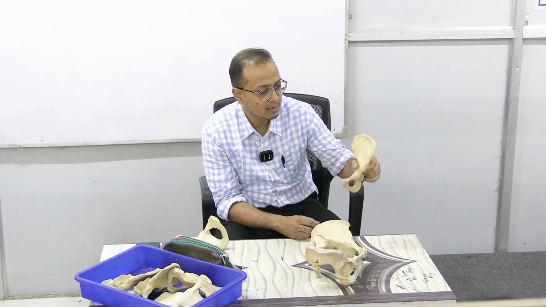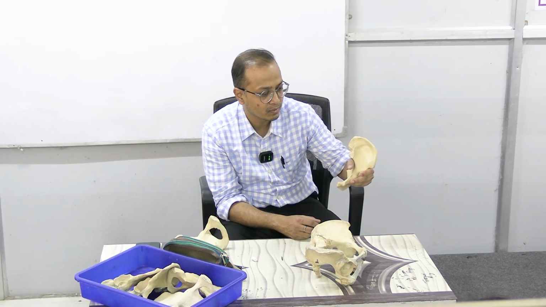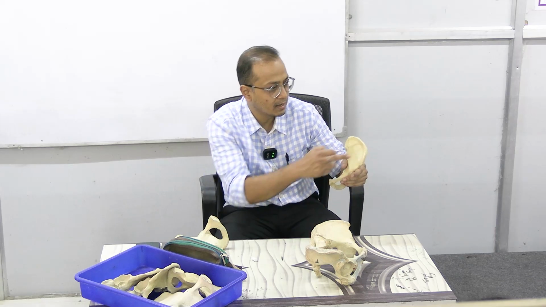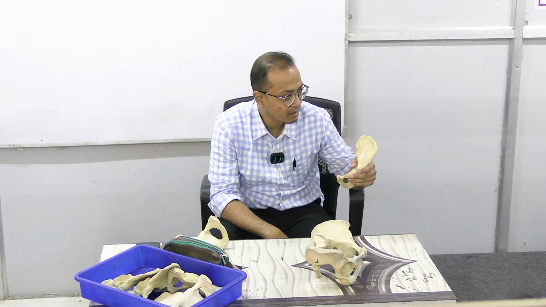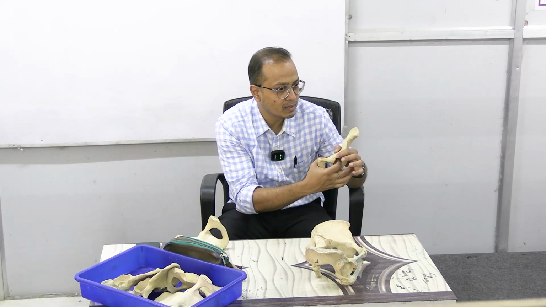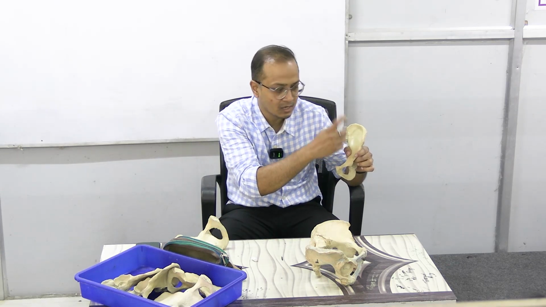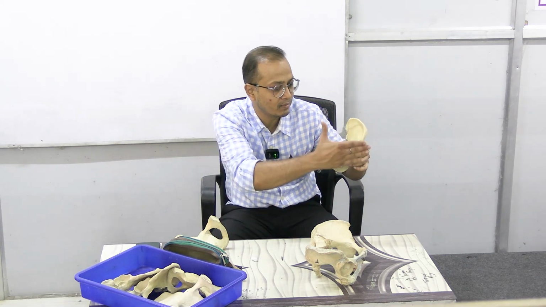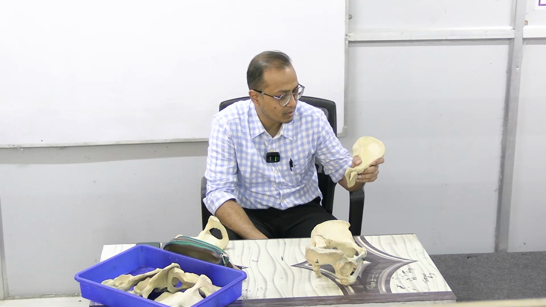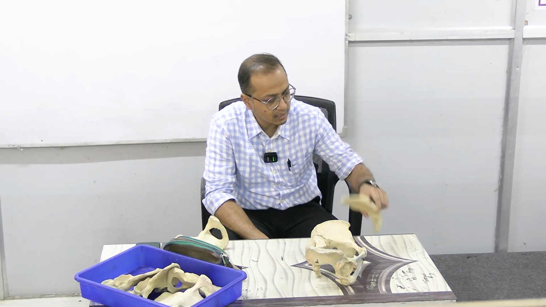Now once you have this, then you have to understand how you should be holding this particular bone. ASIS and pubic tubercle should be on the same vertical plane, and the midpoint of the acetabulum with the symphysis and ASIS should be on the same vertical line. So it will be a little bit tilted, and it will be in the same plane when you hold it in the anatomical position. So this is the easy thing.